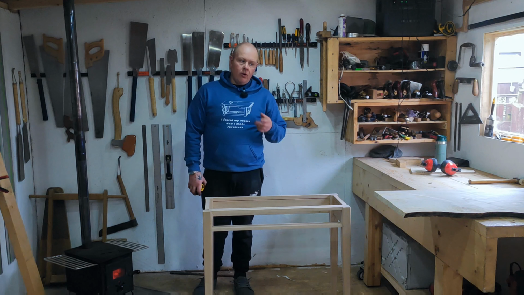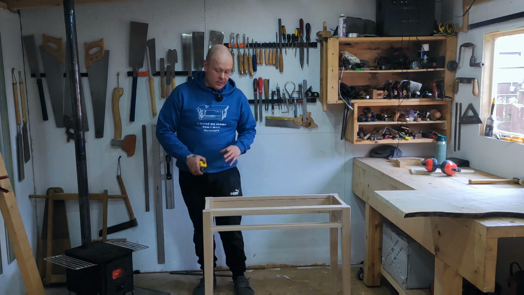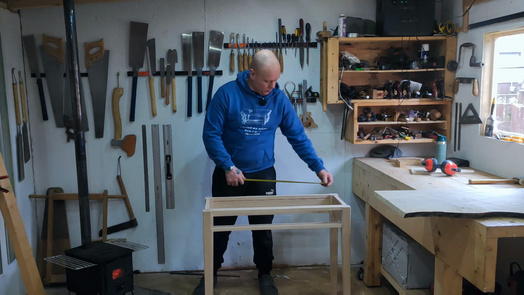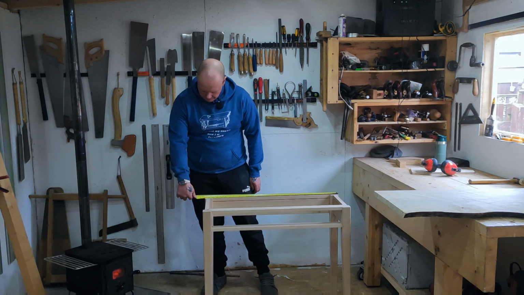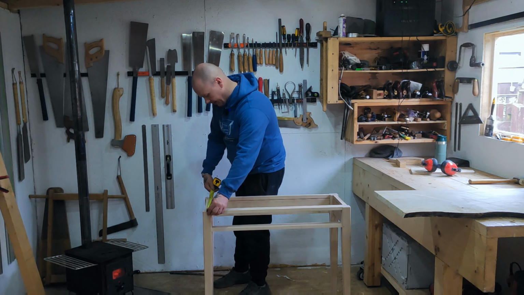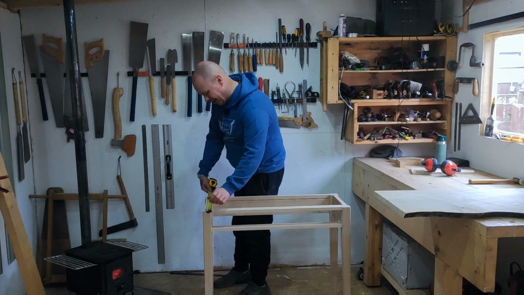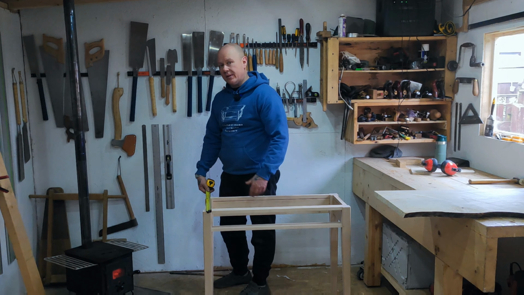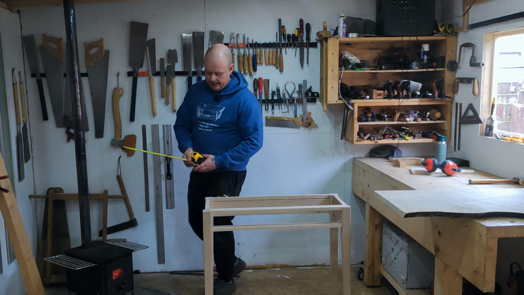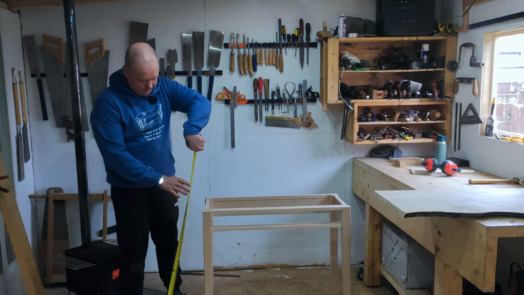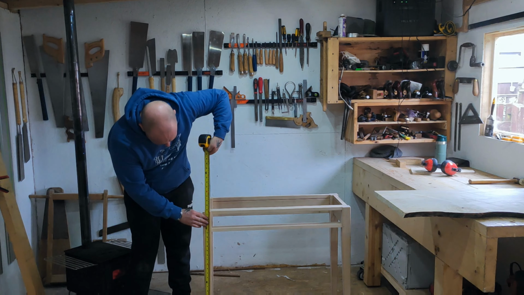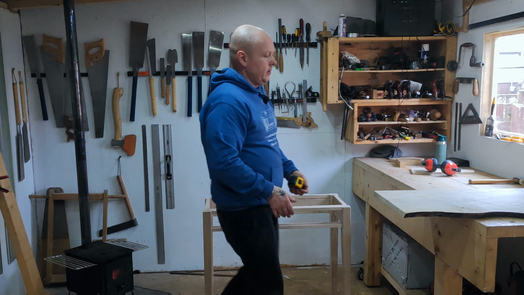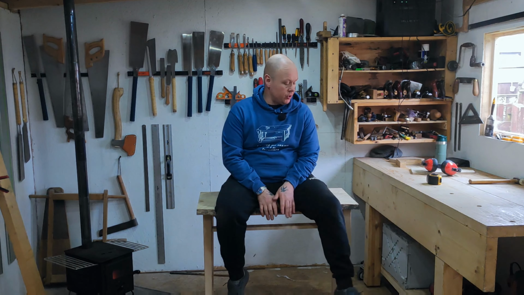For those of you wondering about the sizes of this table, the length of this table is 32 inches. That's just shy of 14 for the width, or the depth if you like. And the height is 27.5 inches, minus the top of course, and with the top on it is 28.5 inches.